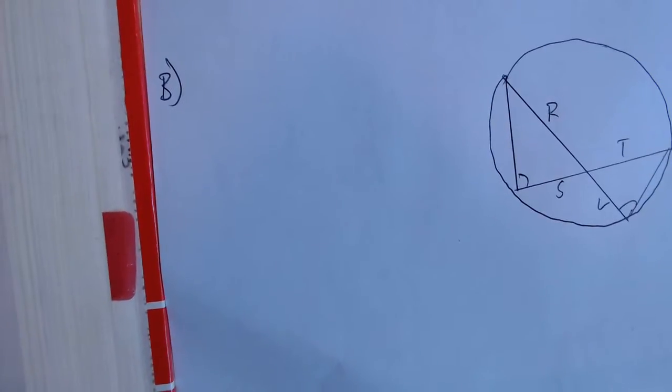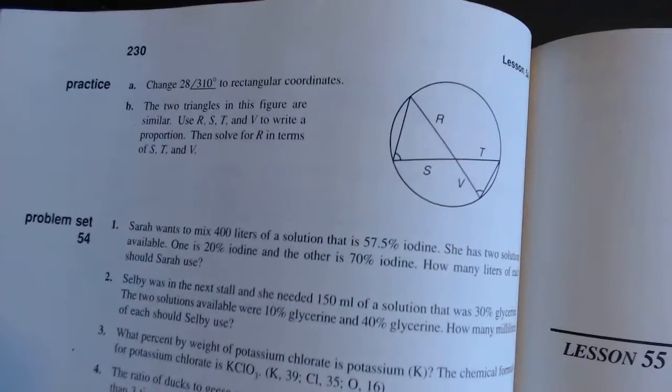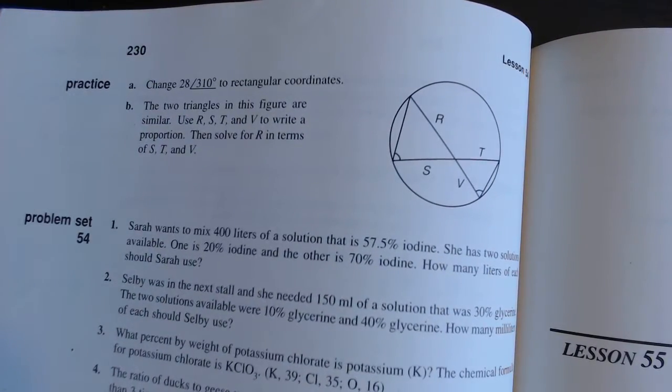Now, similar triangles. We'll look at the problem in the book. They give us this circle. They say the two triangles in this figure are similar, and we have to use the lengths r, s, t, and v to write a proportion. Then we have to solve for r in terms of s, t, and v.